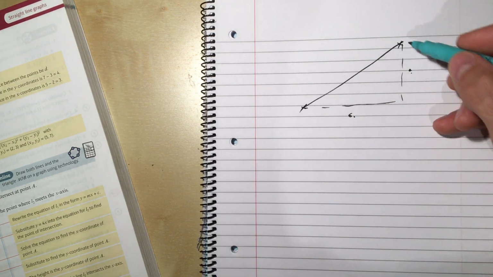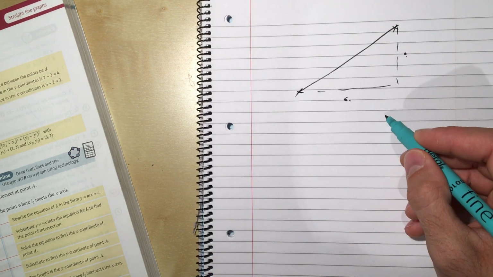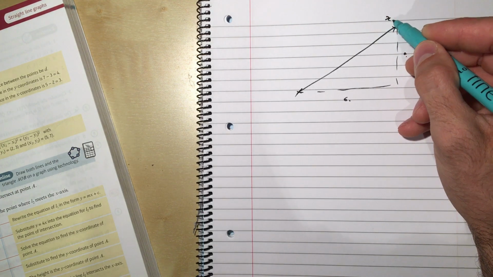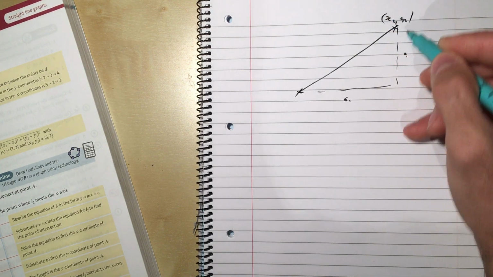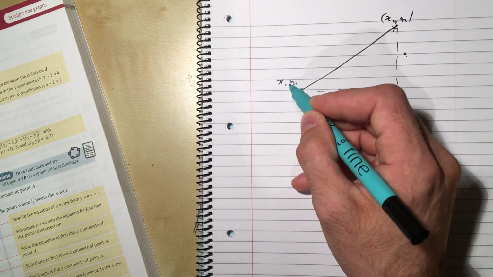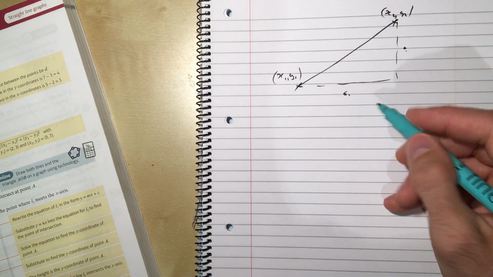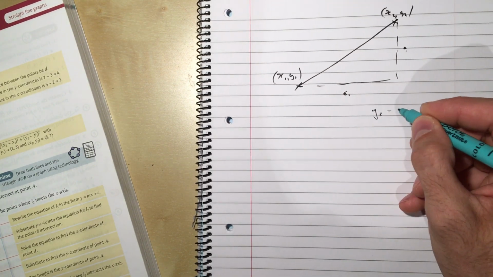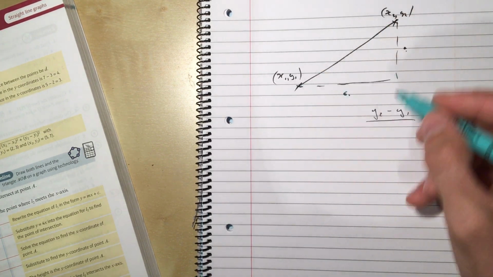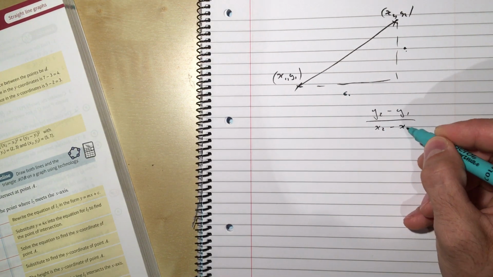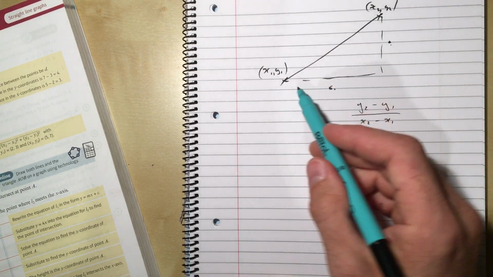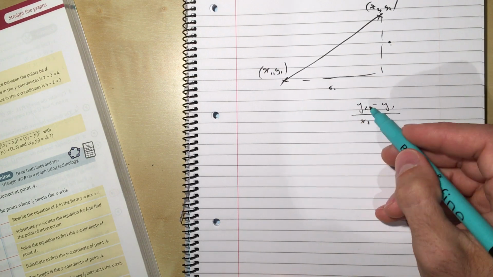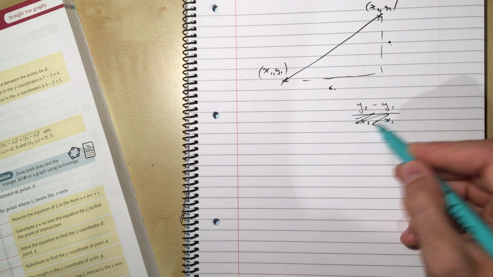Now, if you write that down algebraically, this change in y, if this one here we're labelling x2, y2, and this one here we're labelling x1, y1, then this change in y is y2 minus y1. And this one here is x2 minus x1. So the change in y, change in x. Sorry, I've done it as though I'm finding the gradient, haven't I?